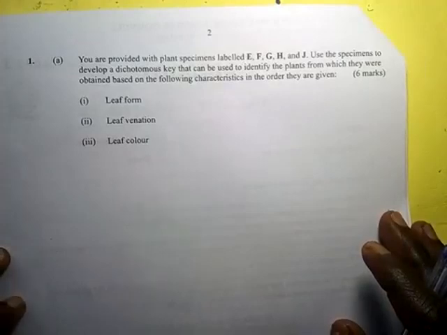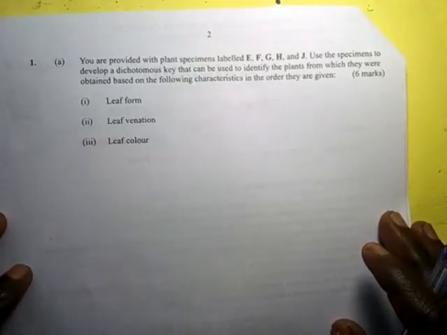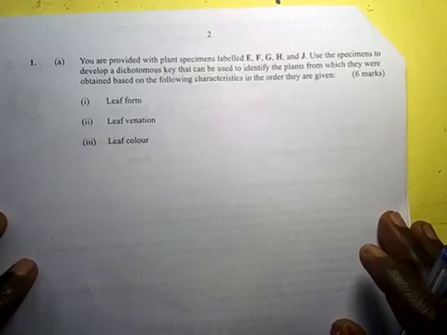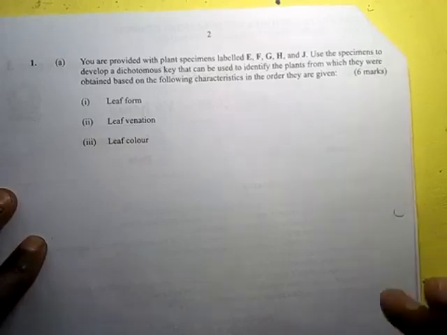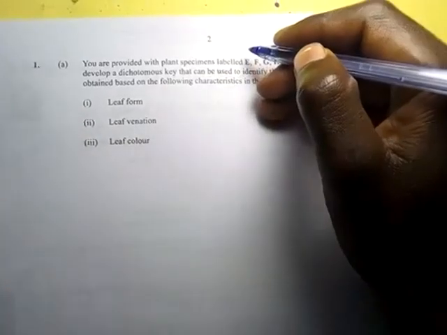In this year, question 1, they were provided with leaves E, F, G, H, and J, and they were required to construct a dichotomous key. Leaf E was a tricolor.